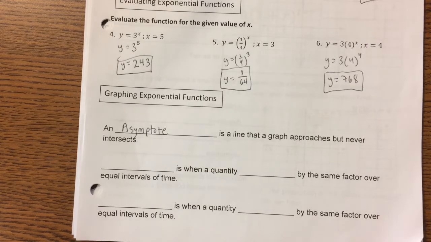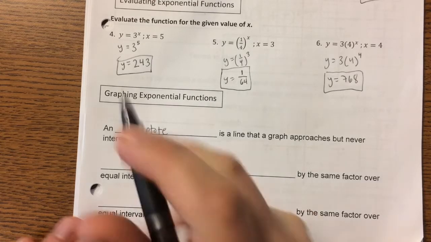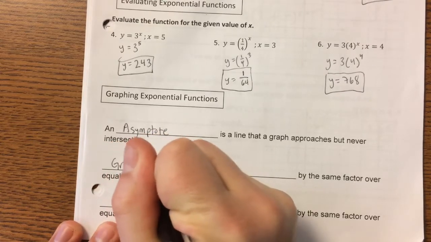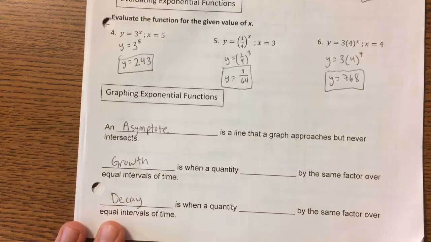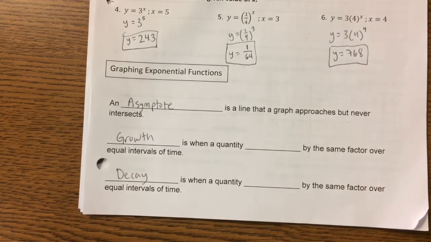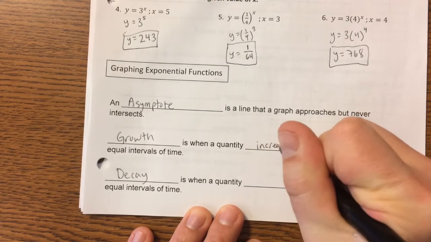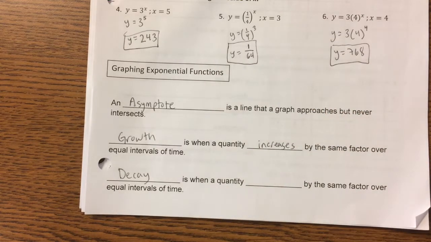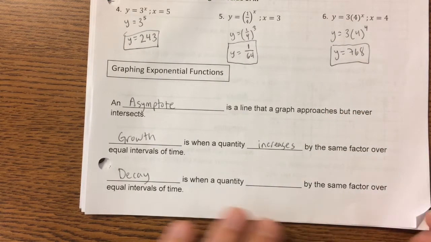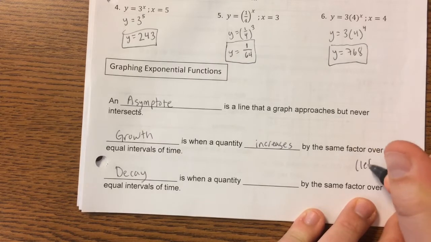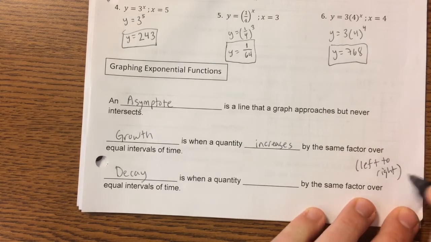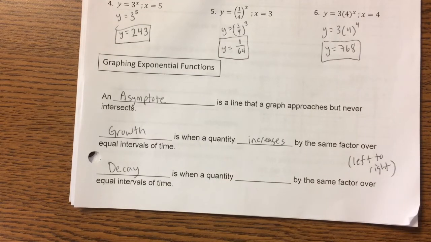When you have exponential functions, as long as you don't have some negative sign in front of it, it's going to fall into one of two categories, either growth or decay. So these two words describe the exponential relationship. Exponential growth occurs when the quantity increases by the same amount from left to right over time. Let me make a little note: from left to right, just like how you would read a book. You read a graph from left to right.